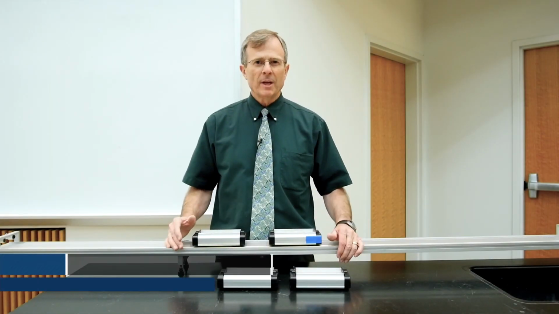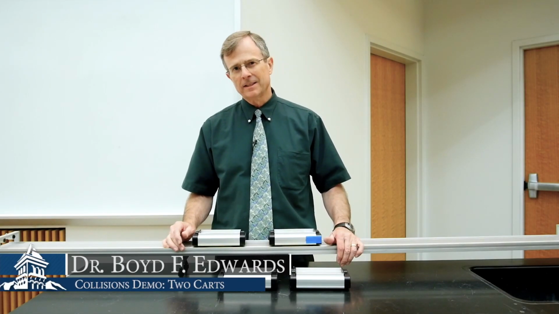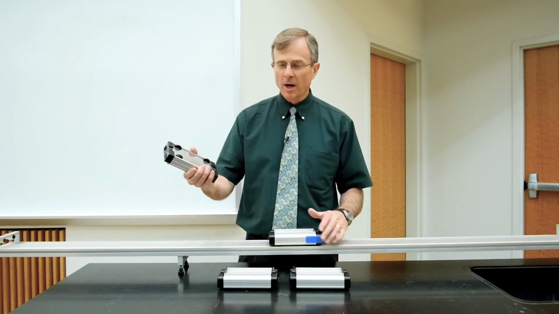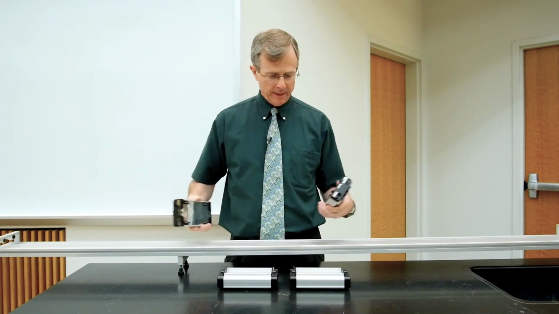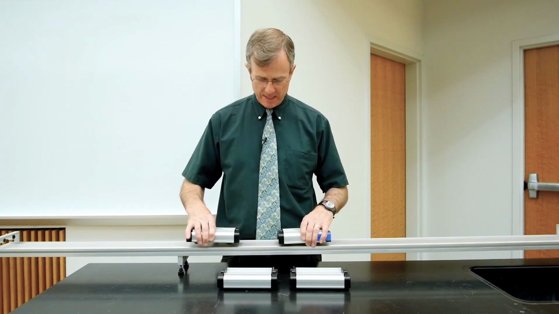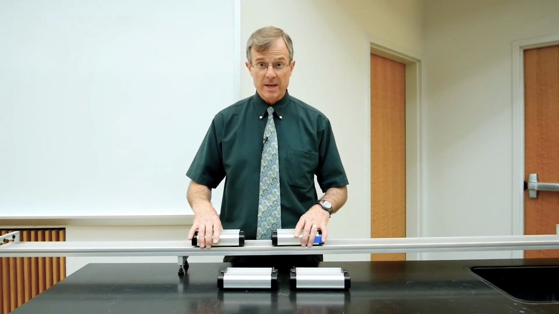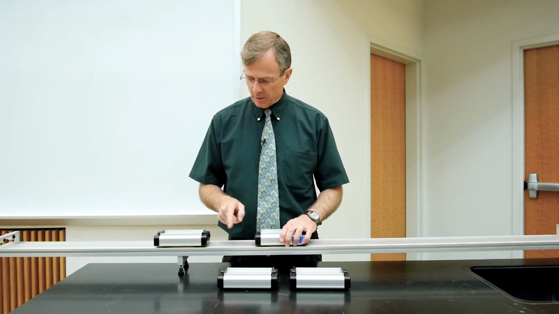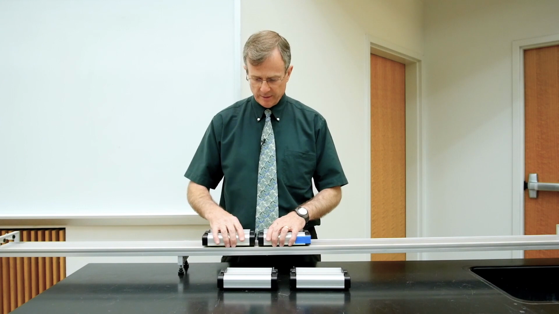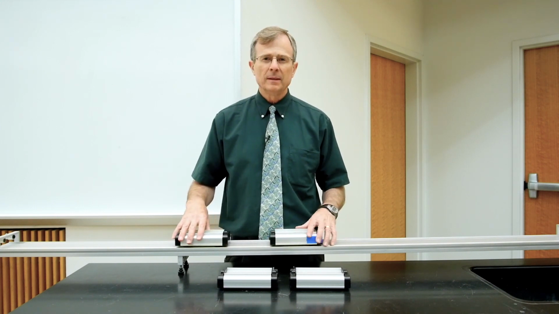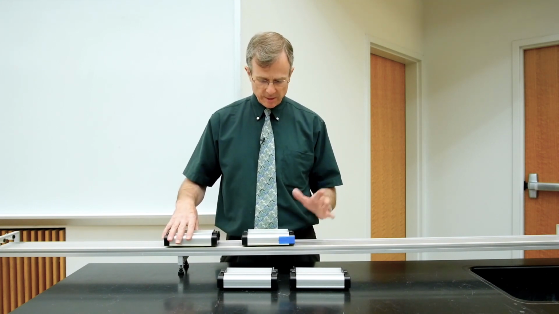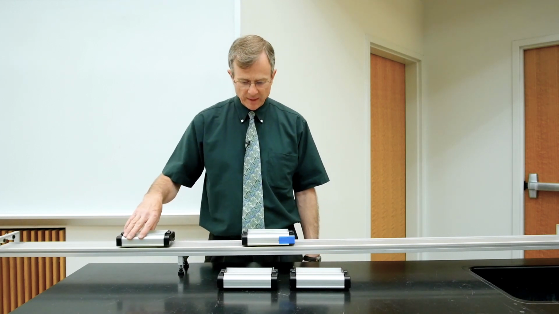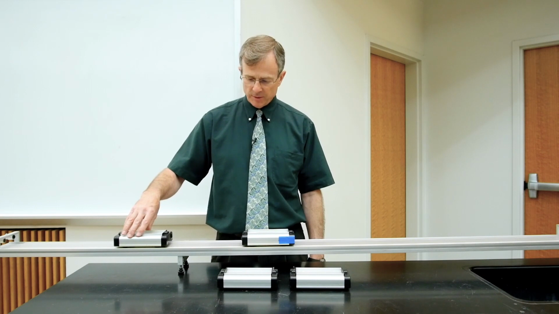Today we're going to demonstrate elastic and totally inelastic collisions. I have two carts and a track. The carts both weigh the same amount. Their masses are the same. And they have magnets here that oppose each other. So there's a magnetic force. And so what I'm going to do is leave one stationary and then push the other at a slow speed and see what happens after the collision.